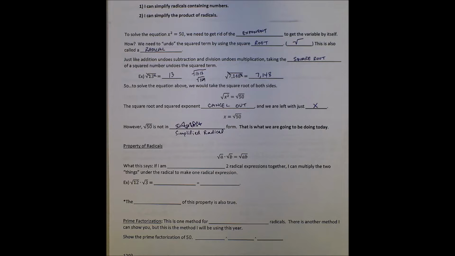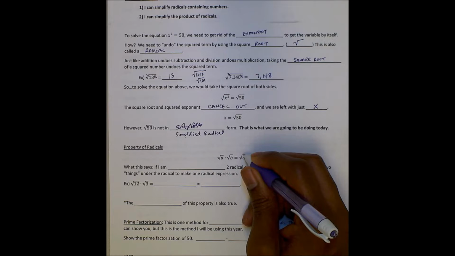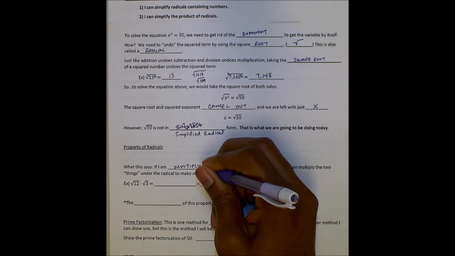Let's talk about the properties of radicals and how we're going to use them. What this is saying is if I am multiplying two radicals together, radical A times radical B equals radical AB. I can multiply the two things under the radical to make one radical expression.